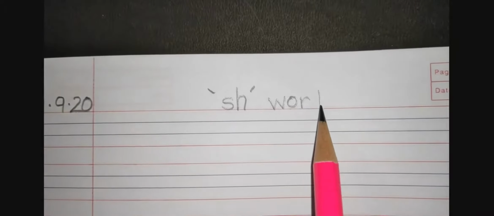For writing heading, first we have to leave 2 finger space and write S-H. Now leave 1 finger space and write words. W-O-R-D-S. Words. Now we have to draw 3 lines.